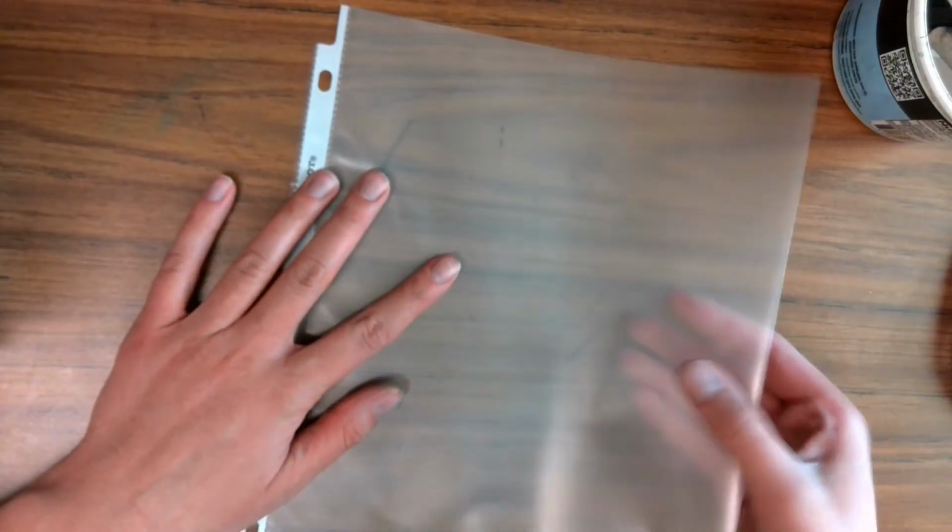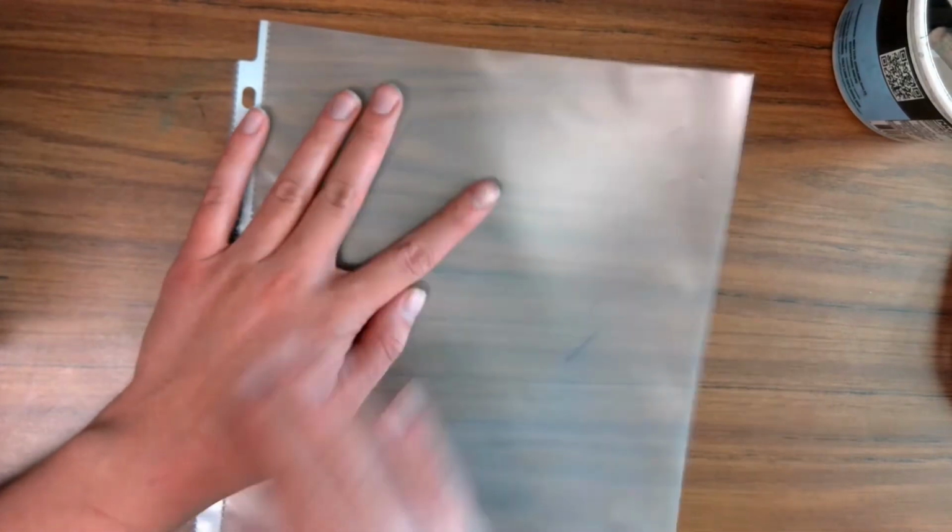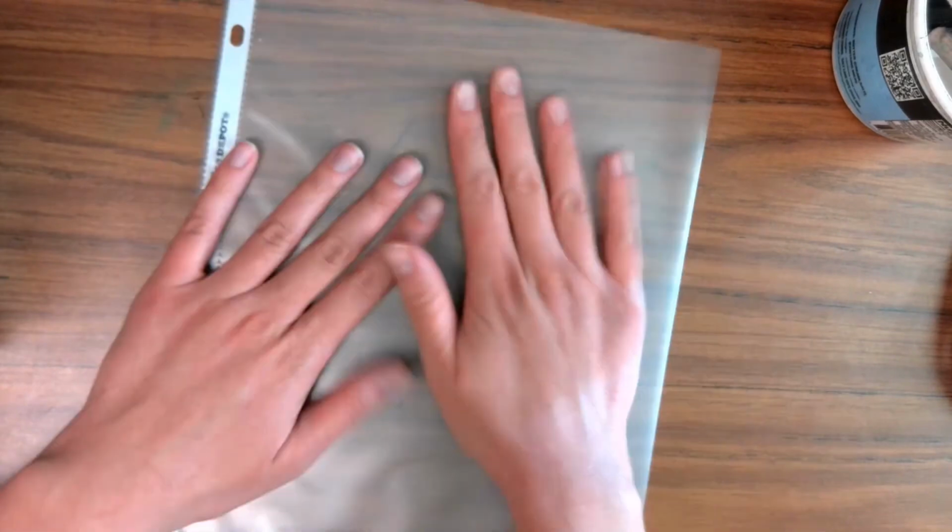If you've got sheet protectors, they work great. Okay, sorry, there's something on there. It's creating a texture. Oh, it's on the table. Okay, so I have my piece of plastic. You're going to need a marker.